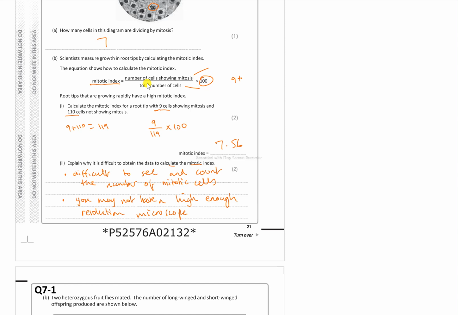It's sometimes difficult to see chromosomes, and if you've got layers of cells, it might be easy just to miss the number of cells.